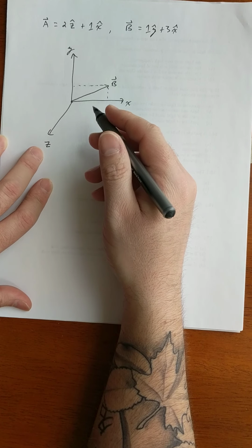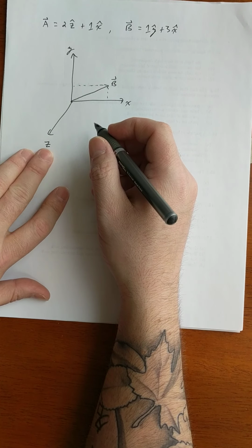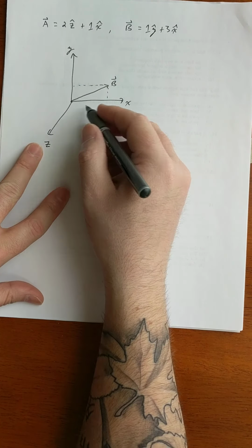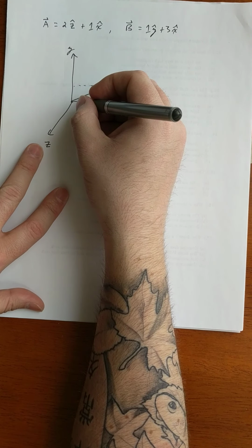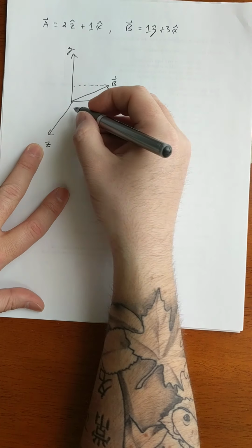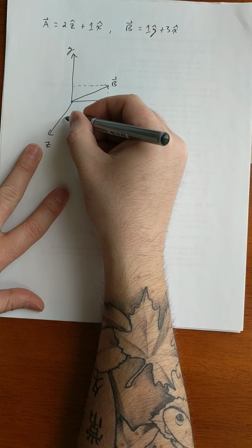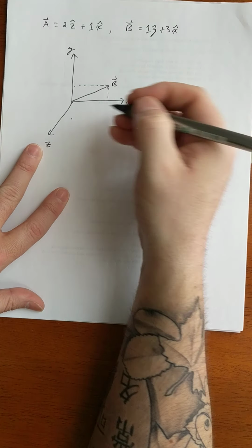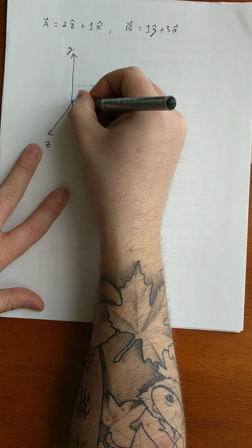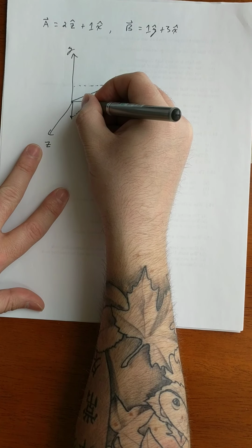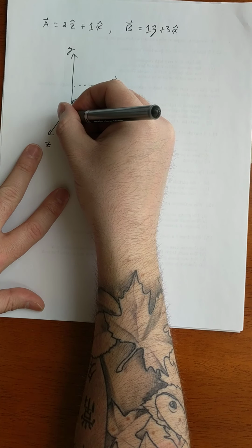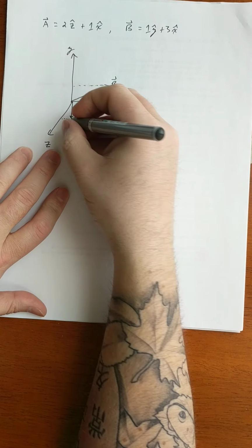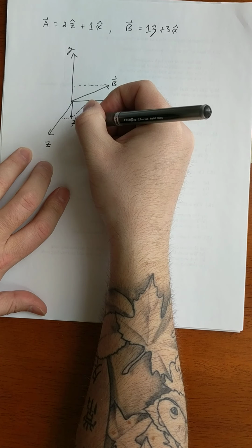It has no Z component. Likewise, the A vector has no Y component, so that's going to be in the XZ plane, down here. That is 2 clicks along the Z axis and then 1 click over on the X axis, so right about there. Okay, so this is the A vector.